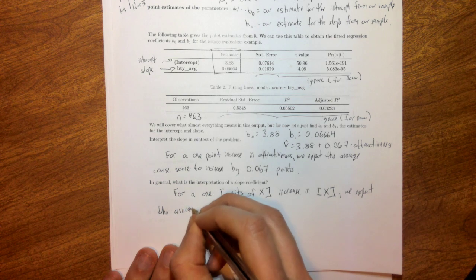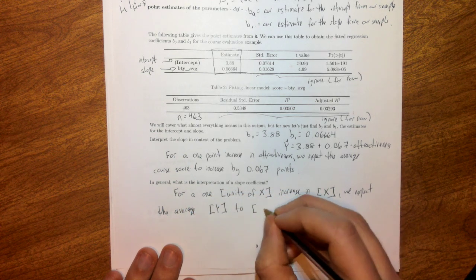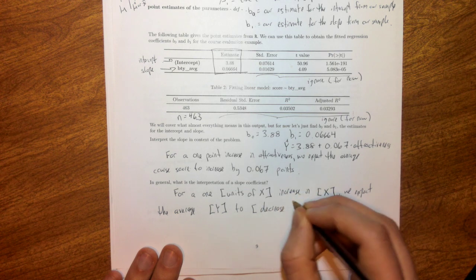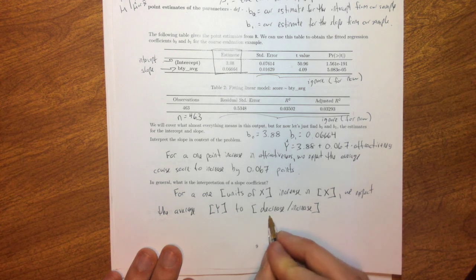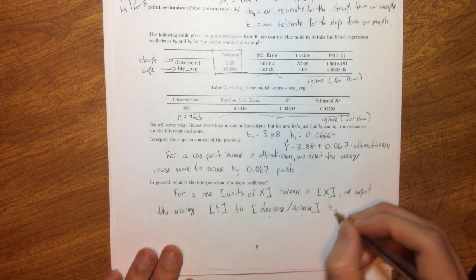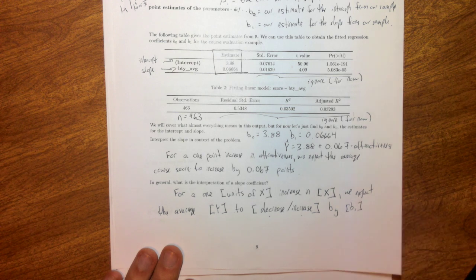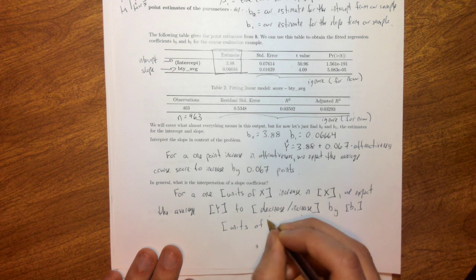We expect the average of whatever our response variable is to either decrease or increase. It's going to be a decrease if the slope is negative, an increase if the slope is positive, and then by whatever our fitted slope is.